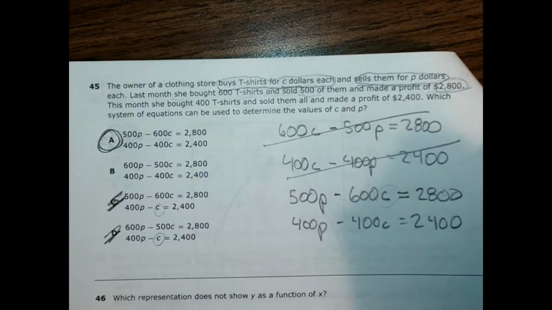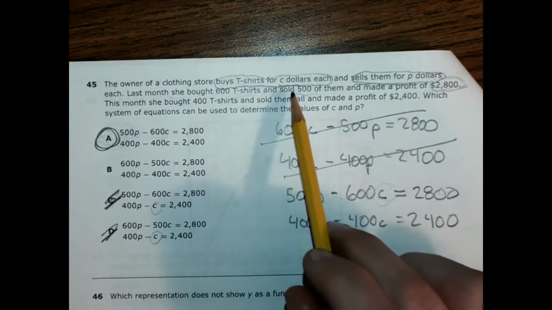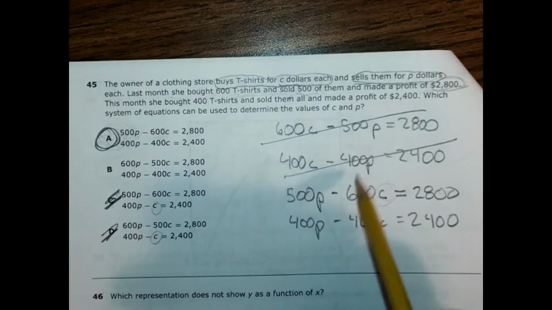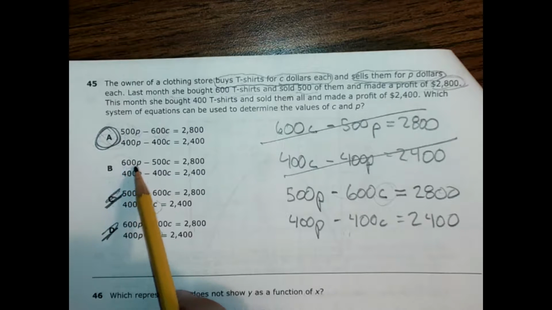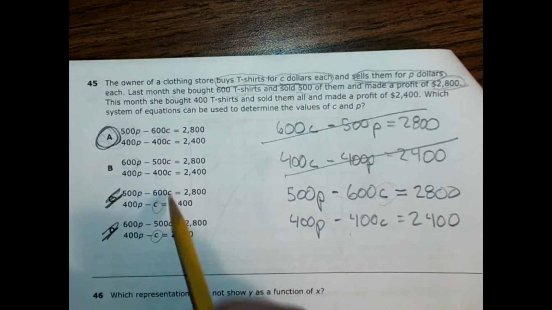I'm sticking with A, though that is quite the tricky question. It really requires close reading and making good connections between the statements in the problem and your ability to write equations that match the problem. B is definitely wrong because this equation is saying we sold more than we purchased. You can't sell more than you purchased.